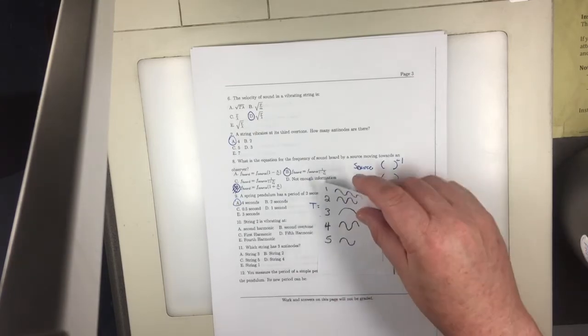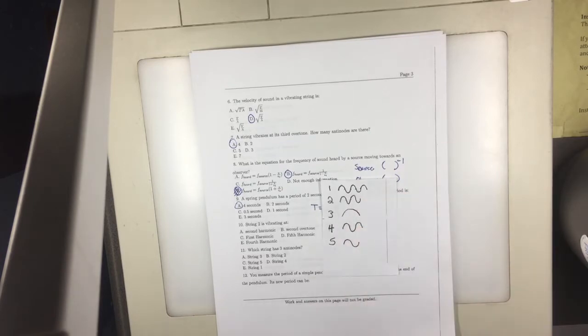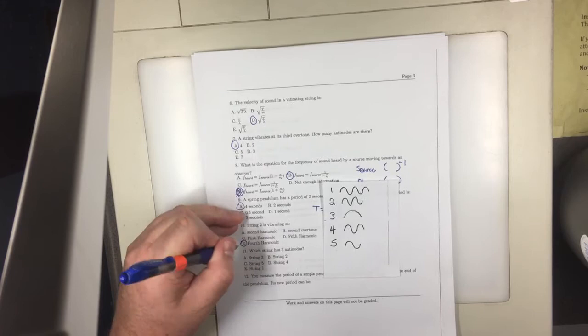String 2 is vibrating at, now these may not, let's see, string 2, yeah, there is a correct answer for string 2. Which harmonic? It's going to be E, fourth harmonic.